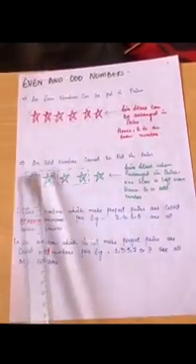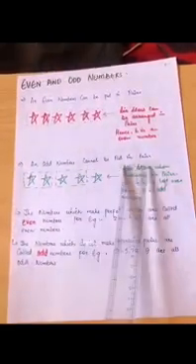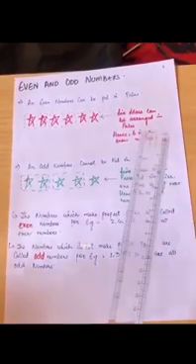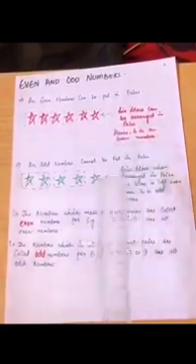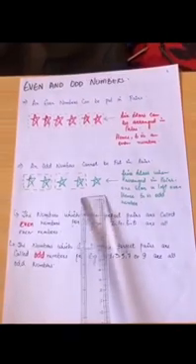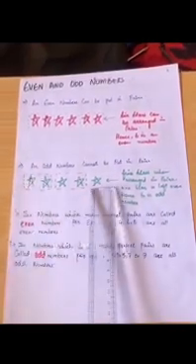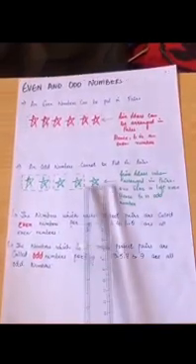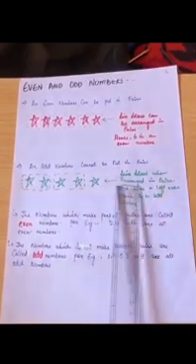Then an odd number. An odd number cannot be put in pairs, right? This is the identification of the odd number. That's 1, 2, 3, 4, 5. Now here are 5 stars. When arranged in pairs, 1 star is left, right? So hence 5 is an odd number.